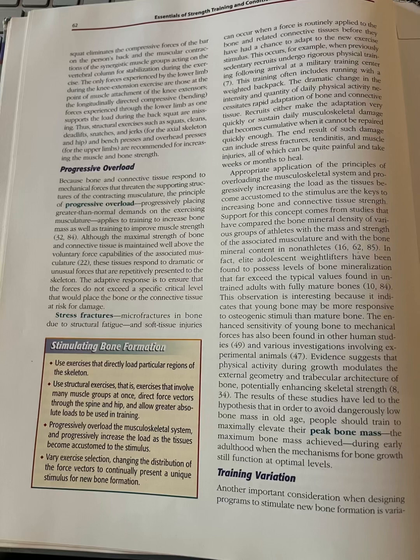Support for this concept comes from studies that have compared the bone mineral density of various groups of athletes with the mass and strength of the associated musculature and with the bone mineral content of non-athletes. In fact, elite adolescent weightlifters have been found to possess levels of bone mineralization that far exceed the typical values found in untrained adults with fully mature bones. This observation is interesting because it indicates that young bone may be more responsive to osteogenic stimulus than mature bone.